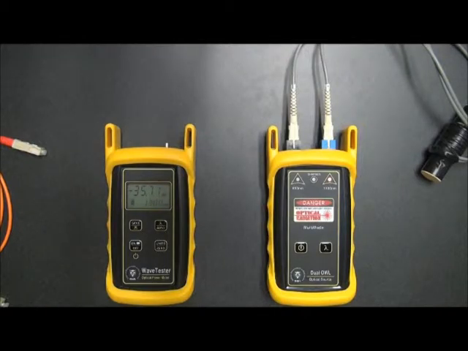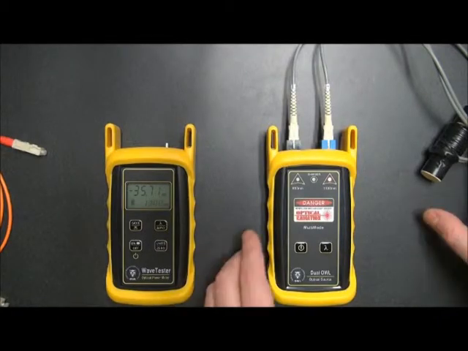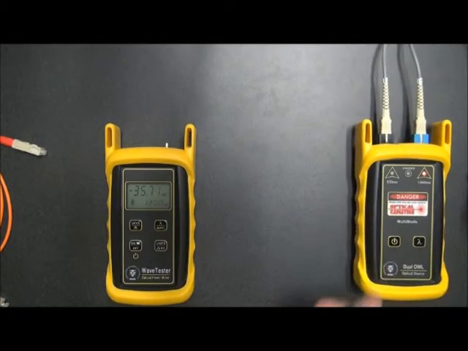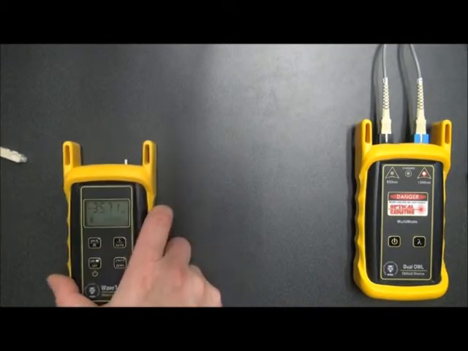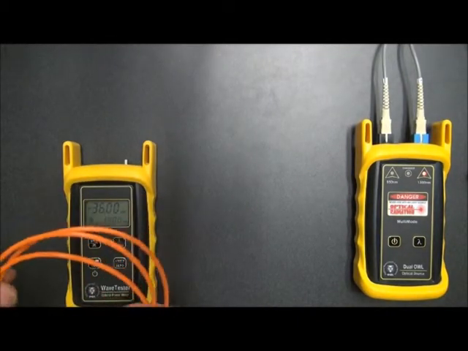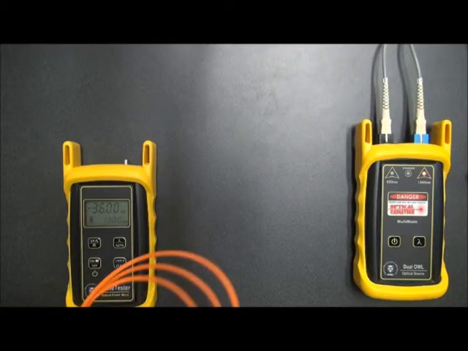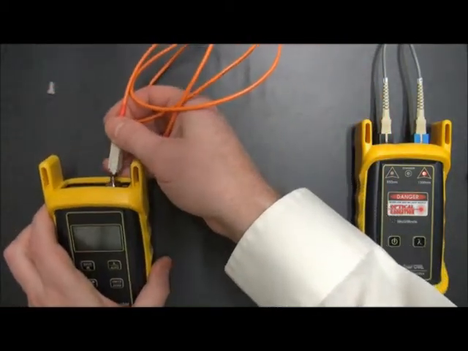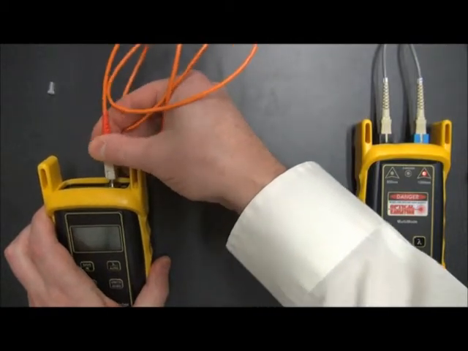Once we've zeroed out our equipment, we can begin taking readings. Now, the first thing we need to do is make sure that we take the testers to opposite ends of the link. So we're going to take the light source to one side of the link, and we're going to take the power meter with its patch cable that we set aside earlier to the other side of the link. Now, at this point, it would be okay just to plug this cable into the power meter detector port here.